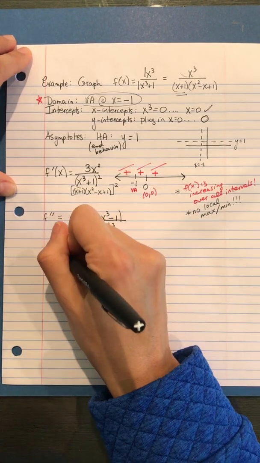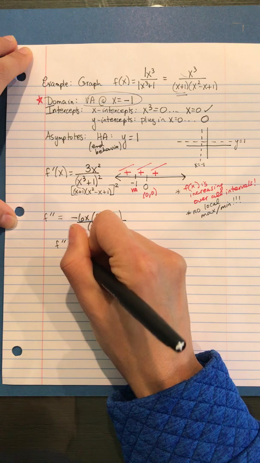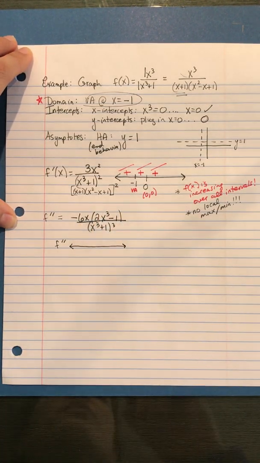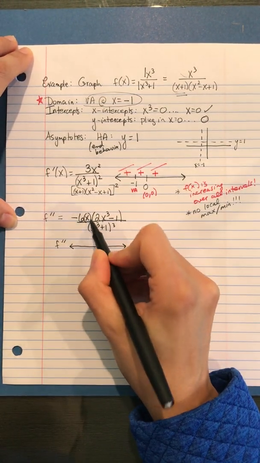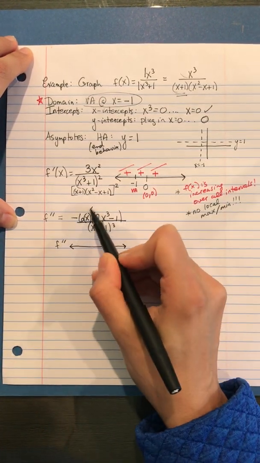We definitely want a second derivative number line because that tells us about concavity, increasing and decreasing. So the critical numbers are the zeros and the domain restriction. It looks like we've got 0.